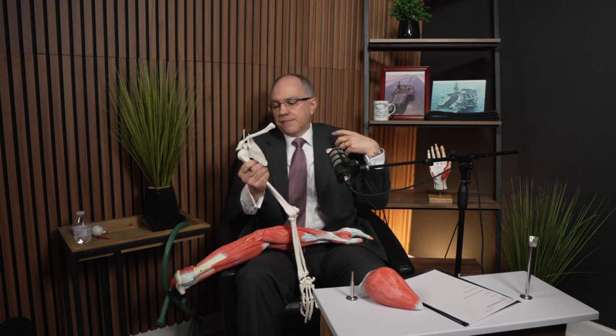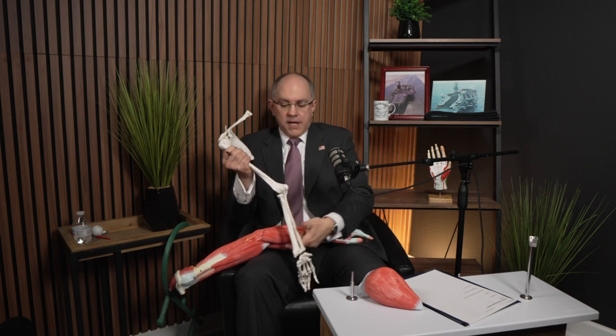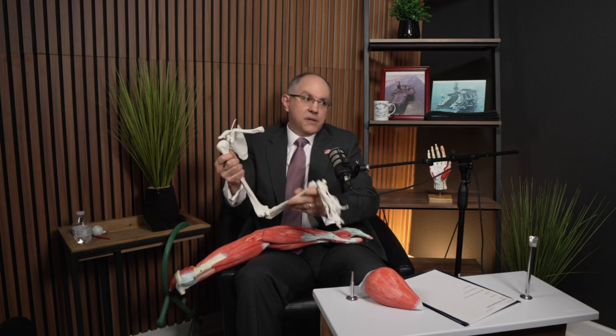There's a total of 3 muscles that bend the elbow, 3 main muscles. And so now if that ruptures, they have 2.5 muscles that are flexing or bending the elbow. So that means it doesn't have to be repaired.